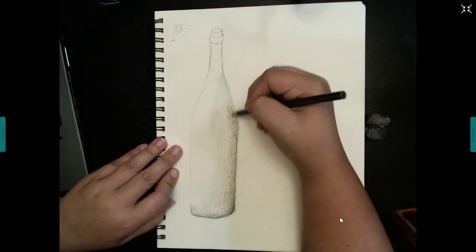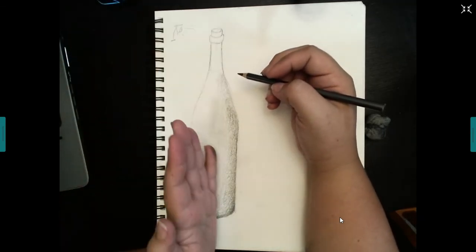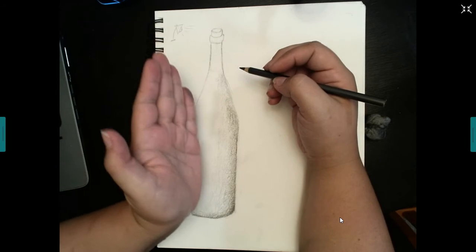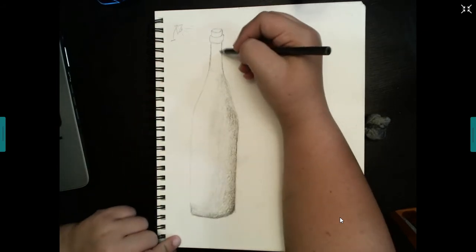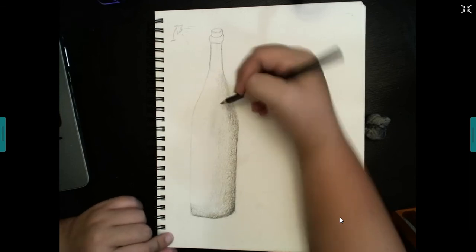So we get closer to the edge and farther away from the light. So this is where the middle of this bottle, this edge, is kind of blocking the light from reaching the back side. So that's what's causing this darker shadow to happen.